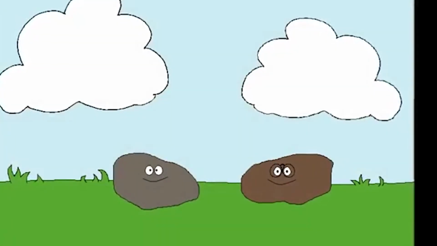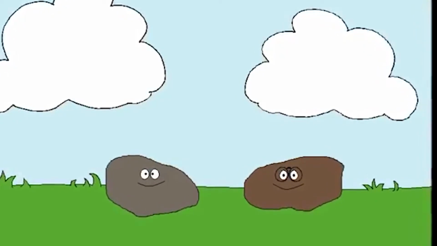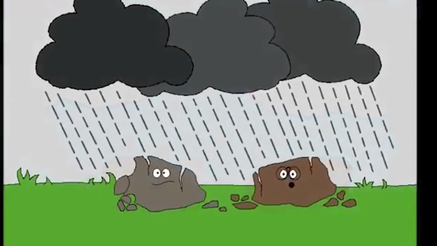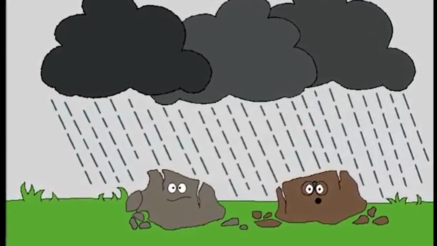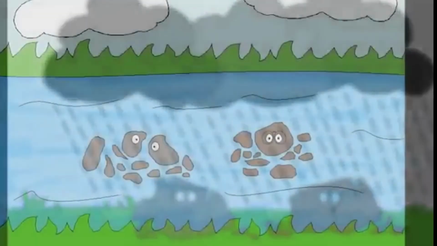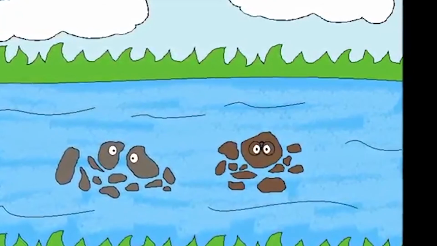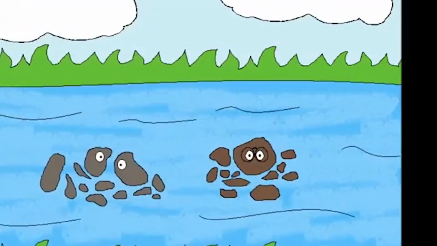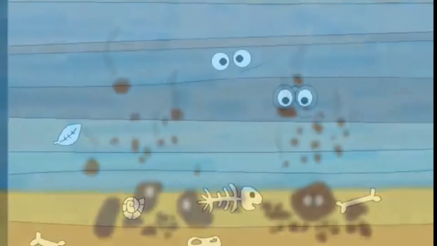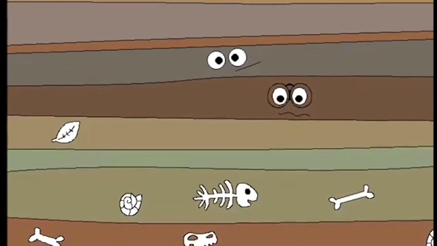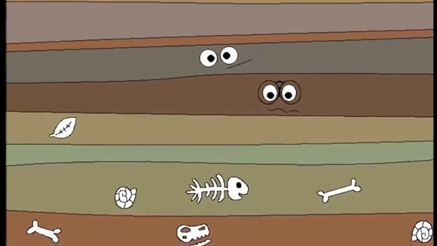Once upon a time, there were two brother rocks. They sat on Earth's surface until one day they were weathered and eroded into small pieces called sediment. The brothers and all their pieces were picked up by a river and carried far, far away from their home. Eventually, the river dropped them and deposited them into the ocean. Many layers of sediment continued to build up on top of them, putting tremendous pressure on the brothers.